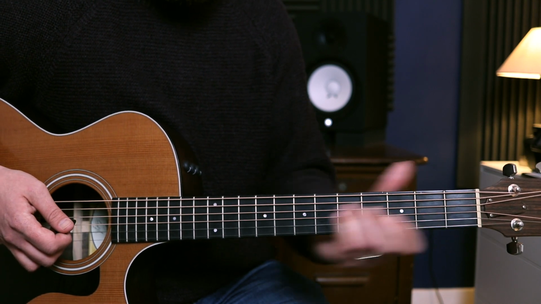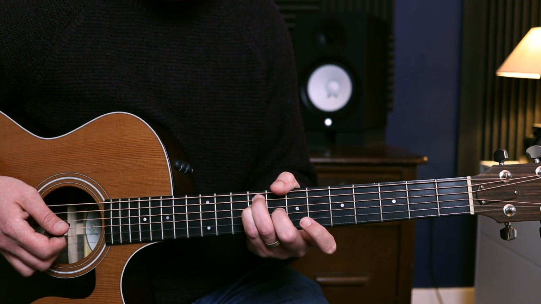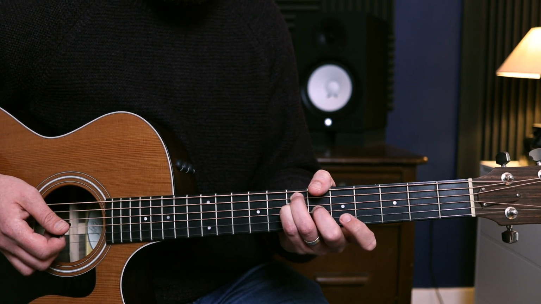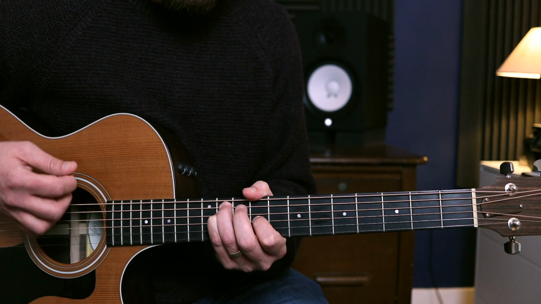The second part I think was C sharp minor, down to the B, down to A, and that repeats twice. I'll just do it the once.